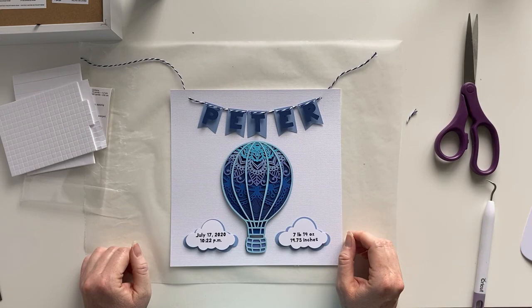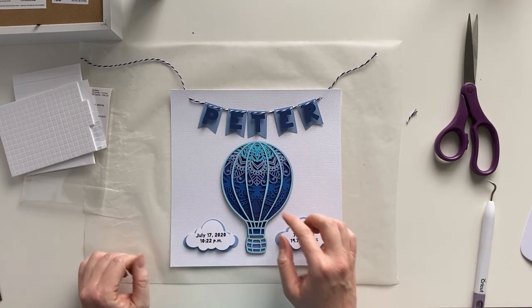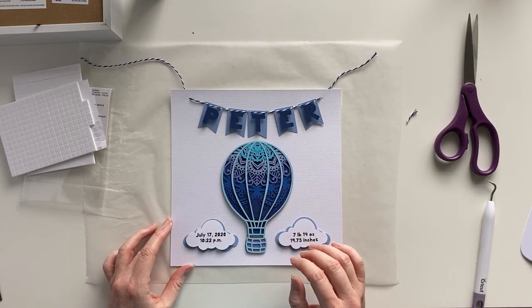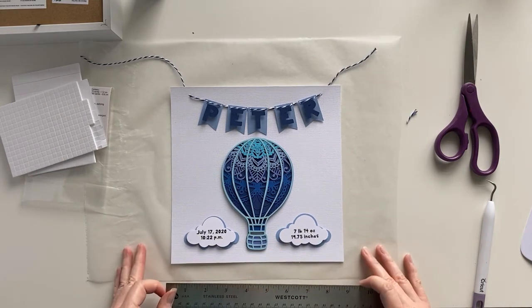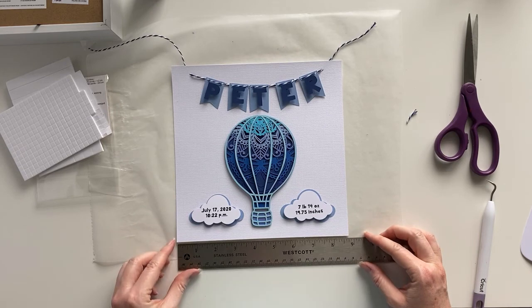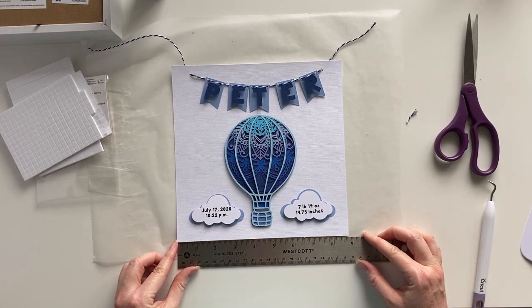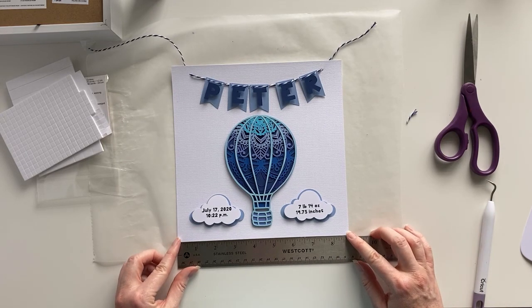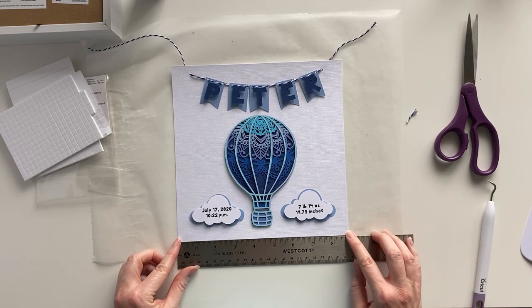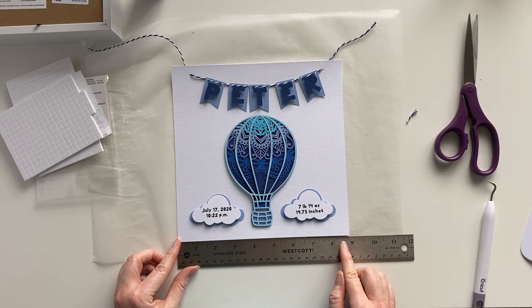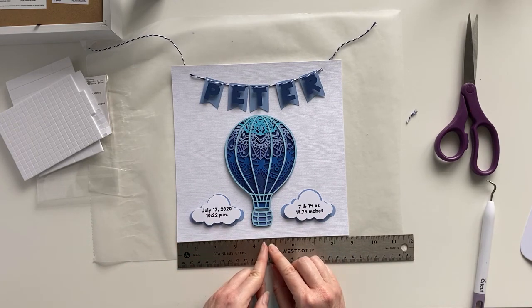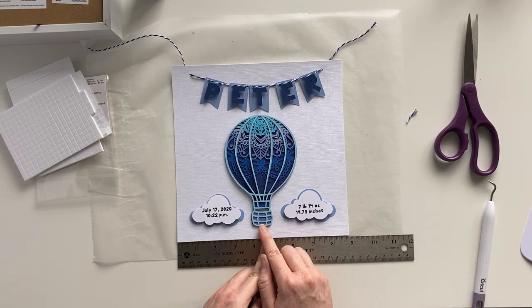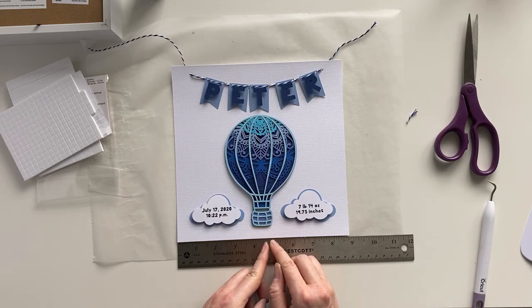So now before I mount those, I'm actually going to mount my balloon. Now just to be sure to center it, I'm going to get out my ruler here. So my square is 8 3/4. So that means that the center, well, let's see, 8 1/2, half of that would have been 4 1/4. So this is going to be slightly more than 4 1/4. So right here is going to be the center. So I like where this is right now. This is the perfect spot for it.